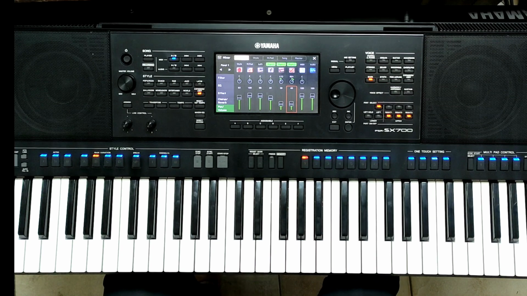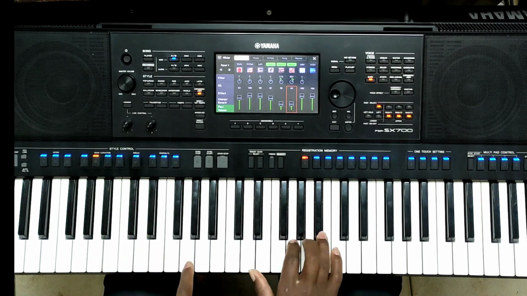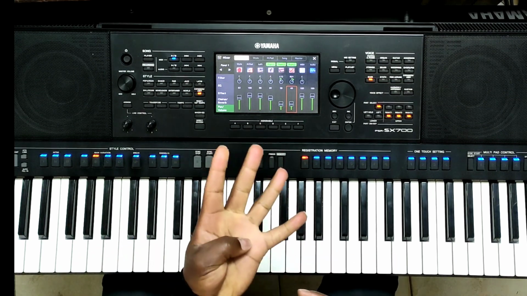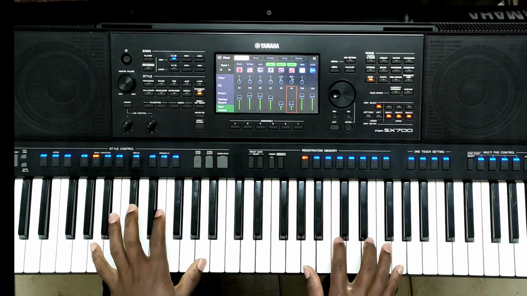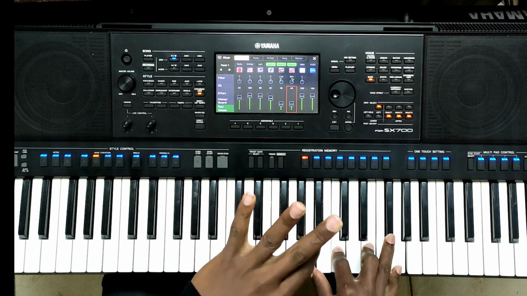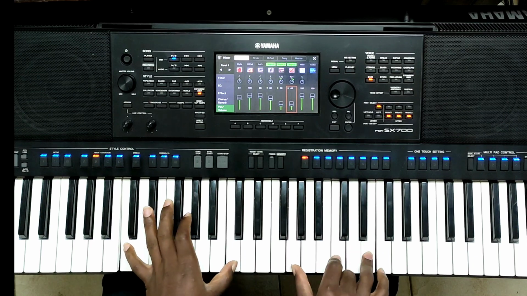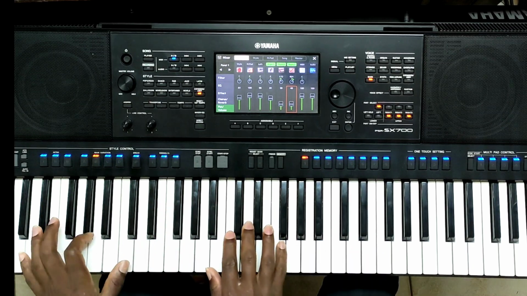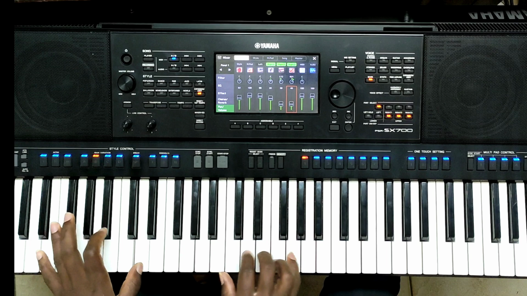So you just saw how I did my simple picking. A 2 replaces the 4. A 3 minor 7 replaces a 5. And a 6 replaces a 1.